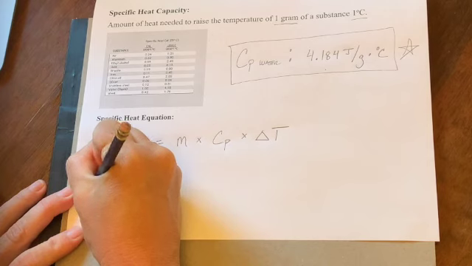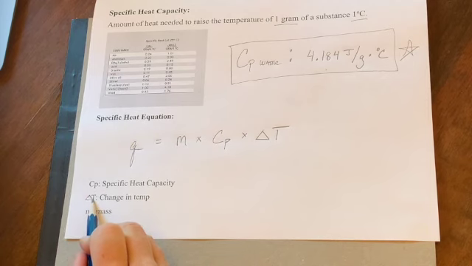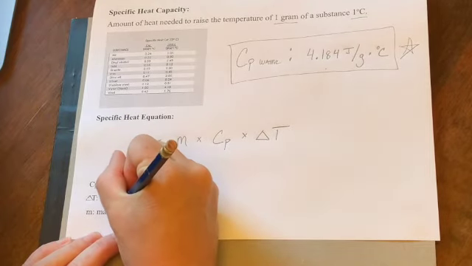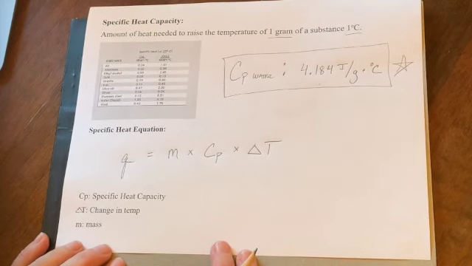Delta T, you'll notice in the notes I have a hard time putting in triangles, so you're going to have to fill those in. Delta means change in, so delta T is the change in temp. And m is going to be our mass, and that mass should be in terms of grams because our specific heat capacity will be in terms of grams.